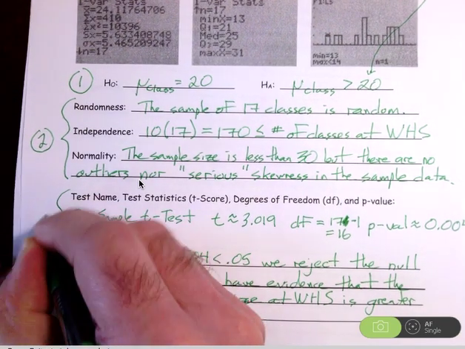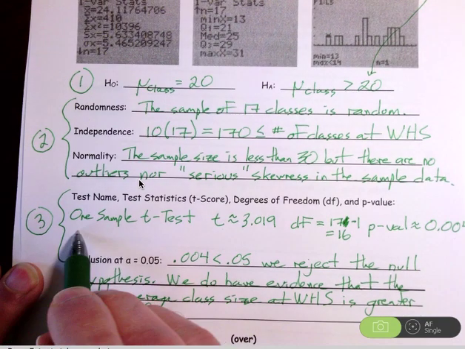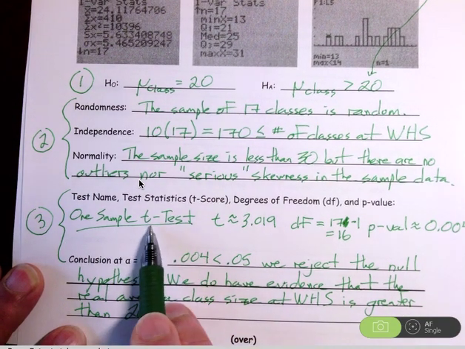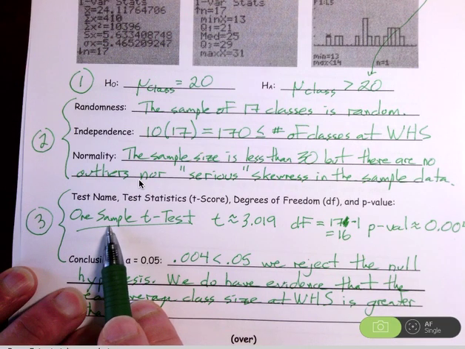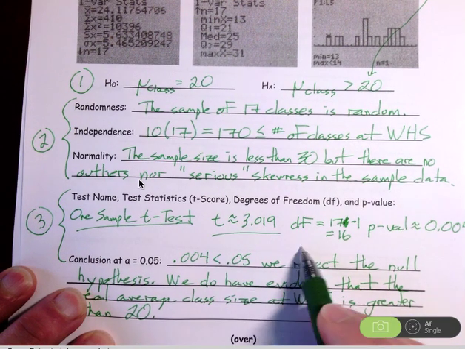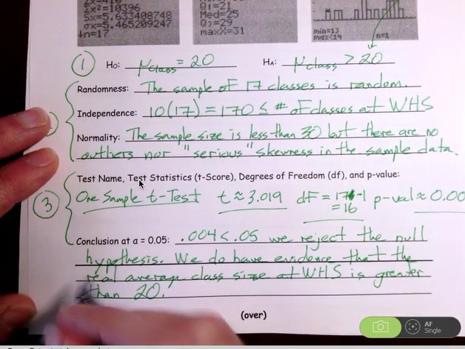So number 3, you have to give your statistics or show your work. So you should write down the name of the test, means or t-tests, and we're only using 1 sample worth of data. So this is 1 sample t-test. Give your t-score, the degrees of freedom, and the p-value. And then last, write your conclusion.